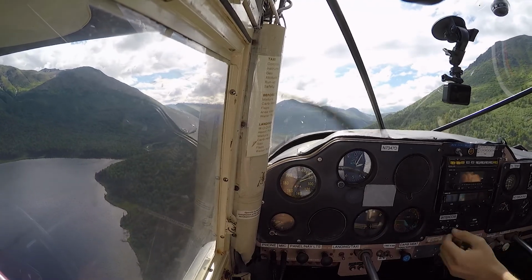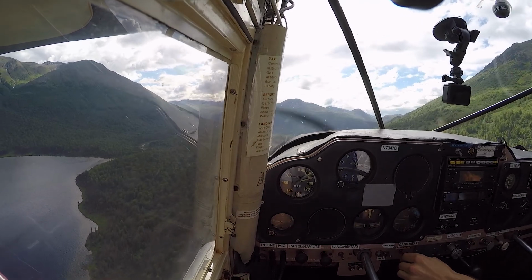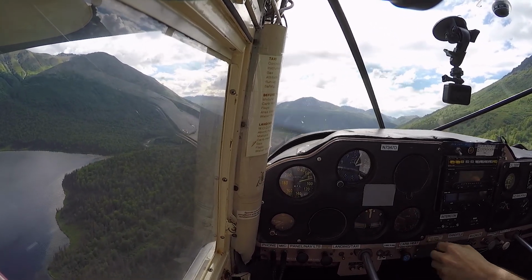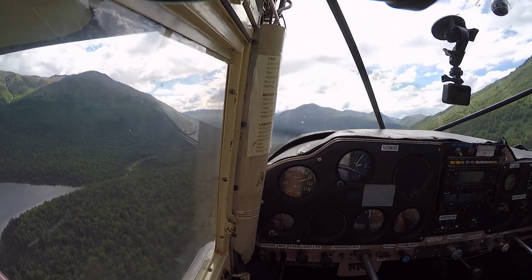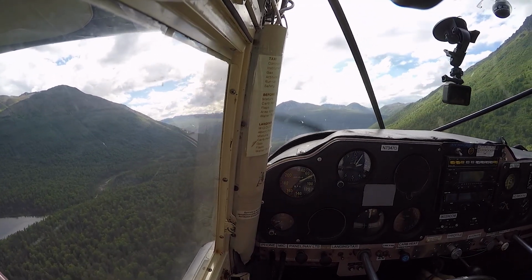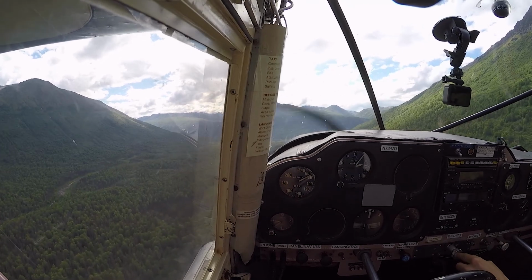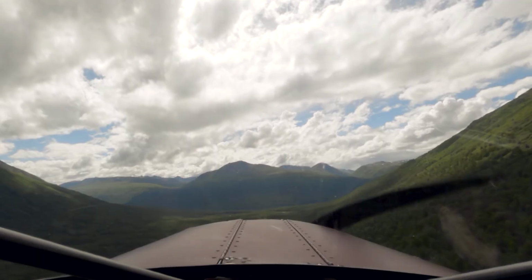Mixture, I've set how I like. Carb heat, give that a quick test. All right, gas, we still have it on both flaps. I'm going to go 1 notch. We'll just land with 1 notch, and water rudders are up. So just get ready to follow along with me on this landing also here.